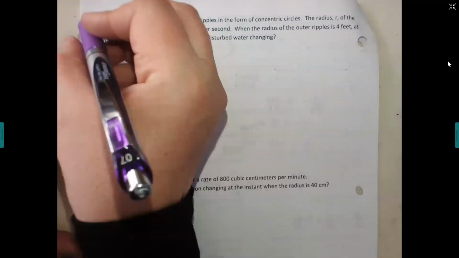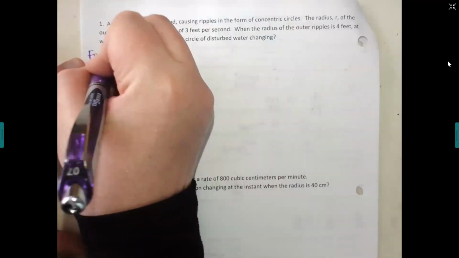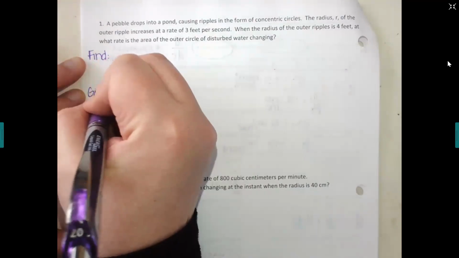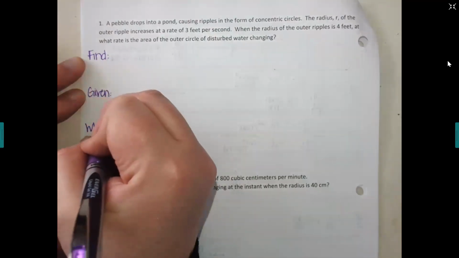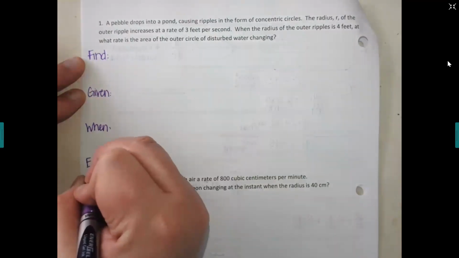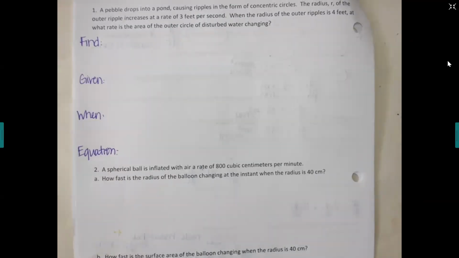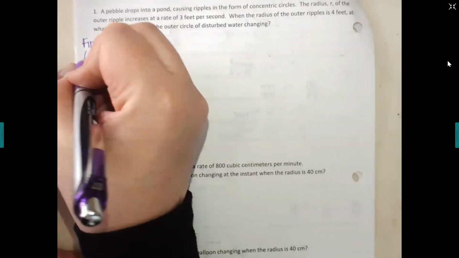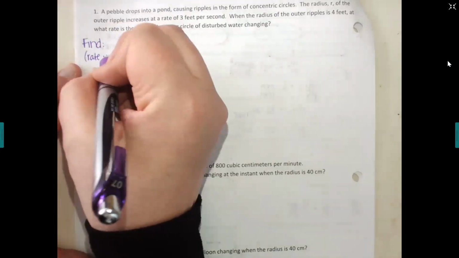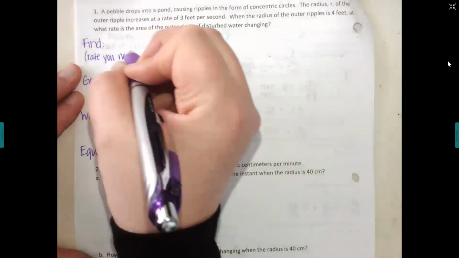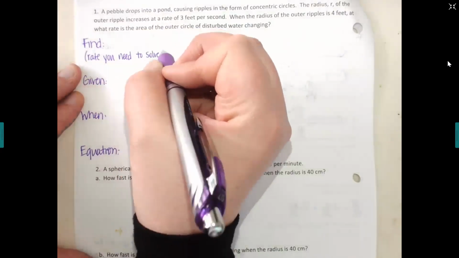All right, for number 1, I want you to write down the following words on the left side of your paper. Find, given, when, and equation. Okay. So find usually is going to be the rate that you're solving for. So I'm going to put here the rate you need to solve.